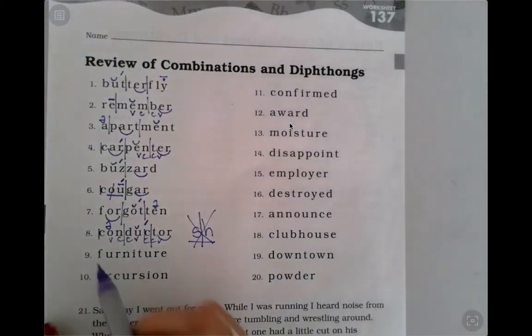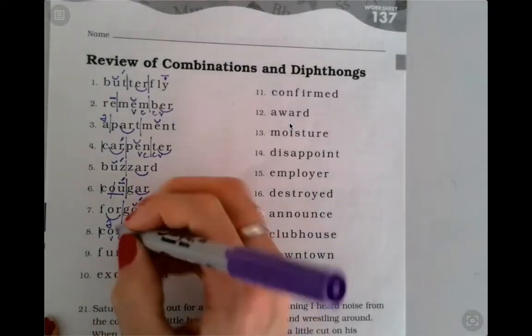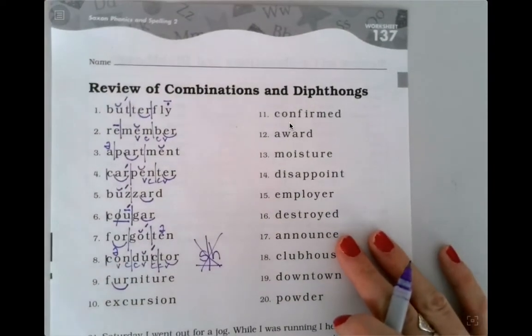Okay. All right. Next one is furniture. Fur. We've got the sound again.